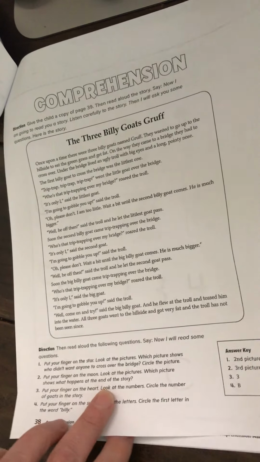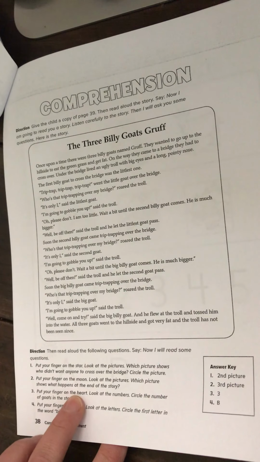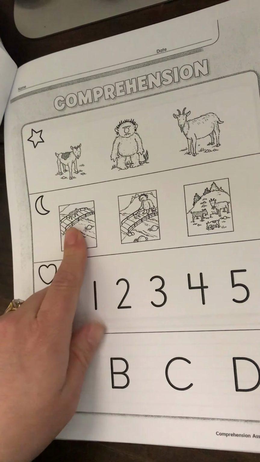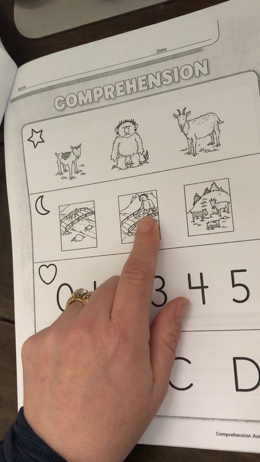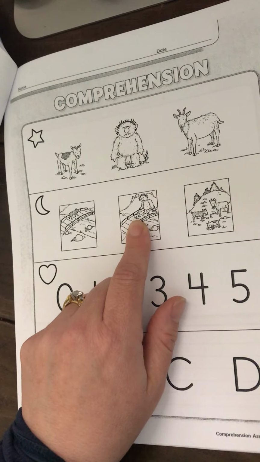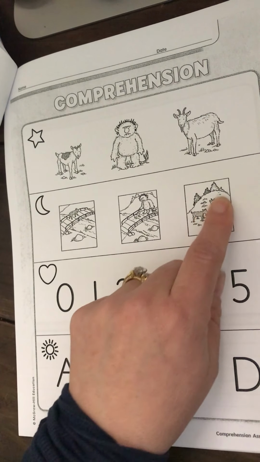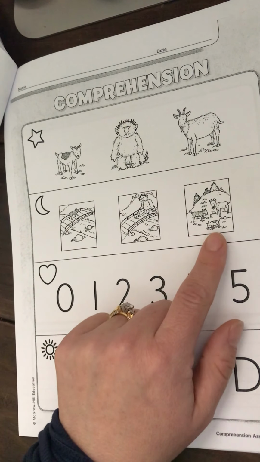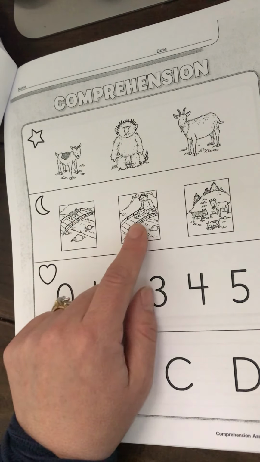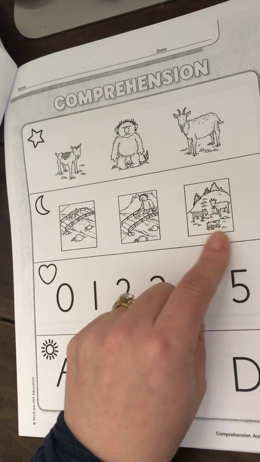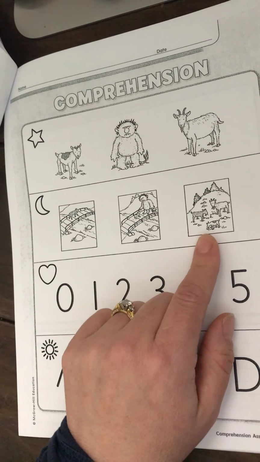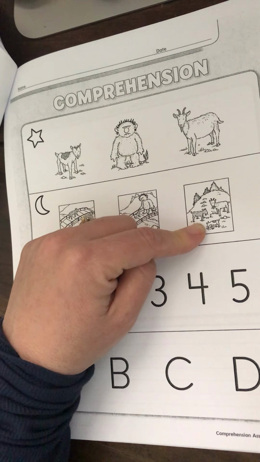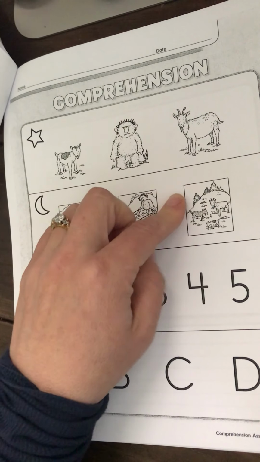Put your finger on the moon, look at the pictures. Which picture shows what happens at the end of the story? Where's the moon? So right here I see a little goat crossing. Here I see the troll talking to a little itty bitty goat. And here I see all 3 goats eating the grass on the hill. And that's what I would say to the children. How did the story end? Did it end with a goat crossing, with the troll talking to the baby goat, or with all 3 goats on the hill eating grass? And so hopefully they would be able to remember that this was the end of the story. Remember, don't correct them. Just circle it. Okay?